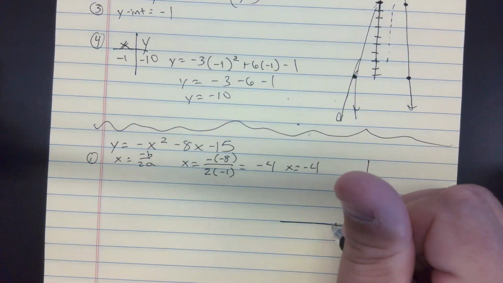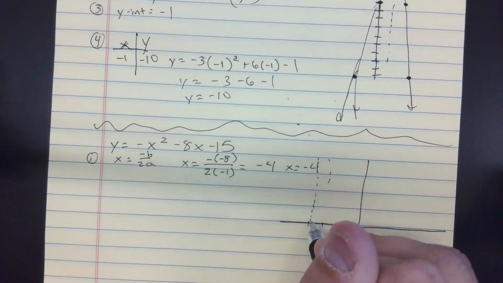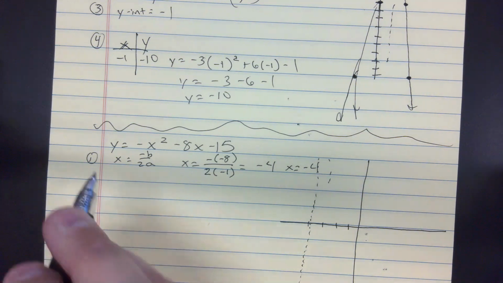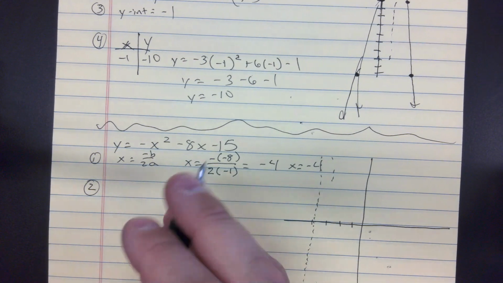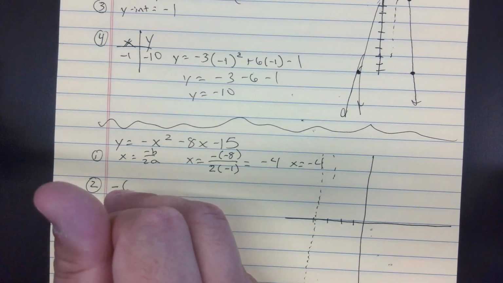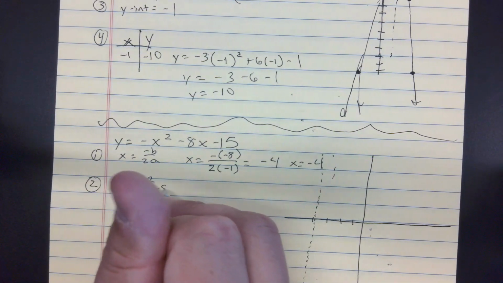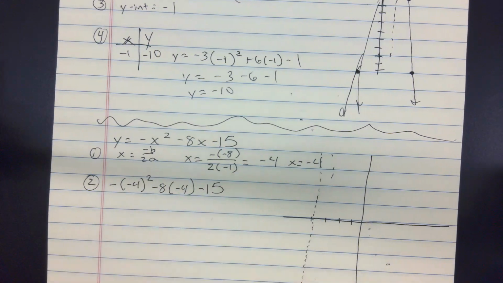Okay, 1, 2, 3, 4. Okay, so there's the line of symmetry. Step number 2, and this is the part I wanted to focus on here with the way this problem is worded. If x equals negative 4, we're going to have negative 4 squared minus 8 times a negative 4 minus 15.